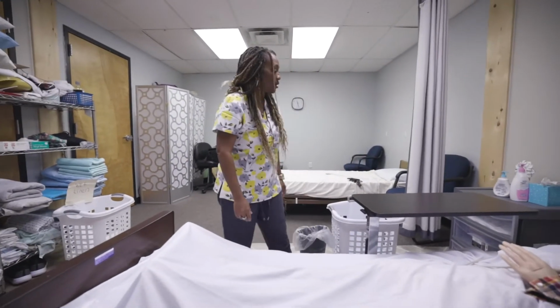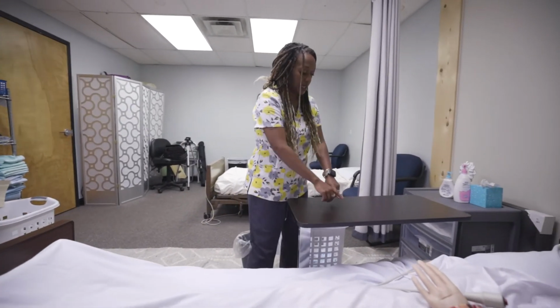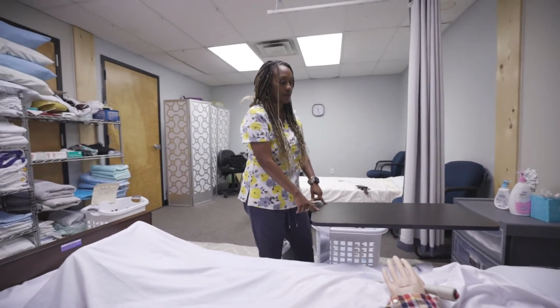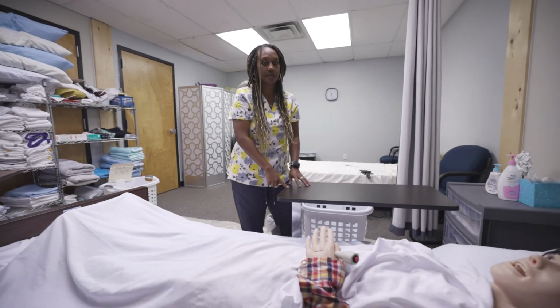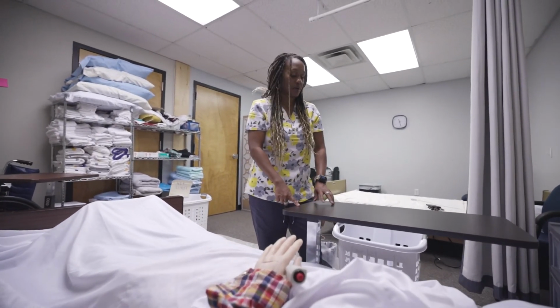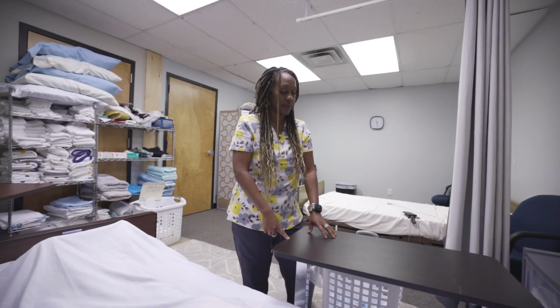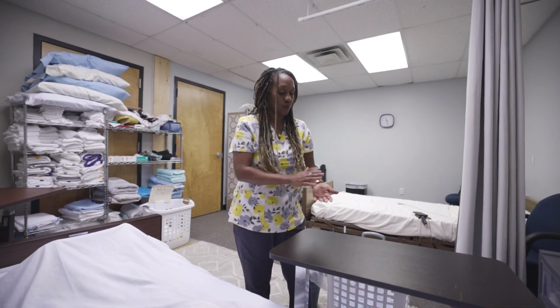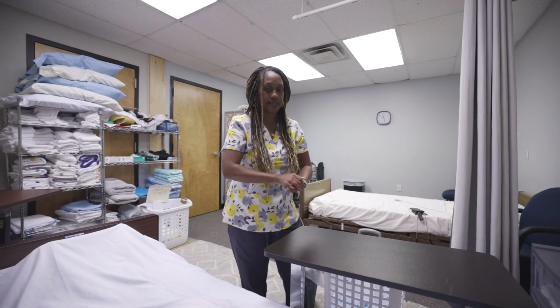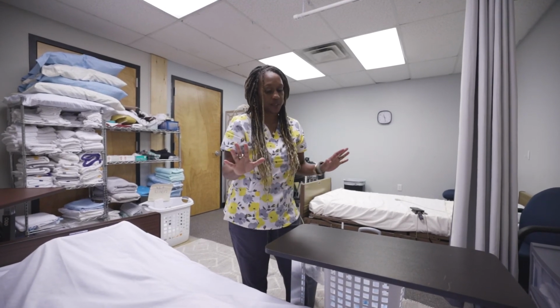All right, the last thing I want you to do is there will be a laminated card on your table that has your skills on there. And so before you say you're done with your skill, I would want you to look at that laminated card and make sure that you covered all your bases. Wash your hands again. You can't wash your hands too many times, and then you say my skill is complete.